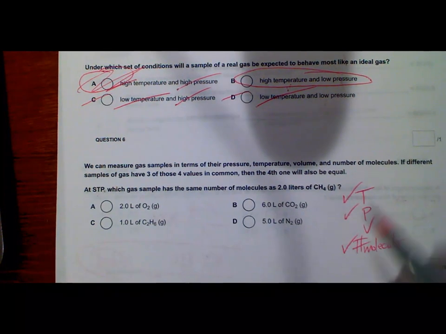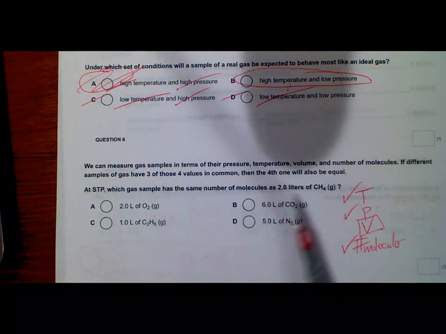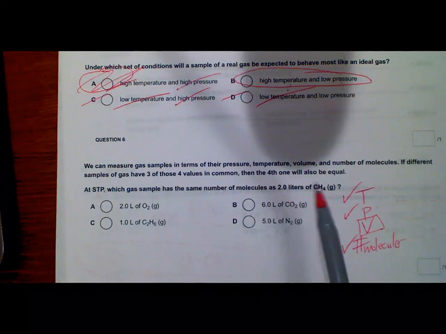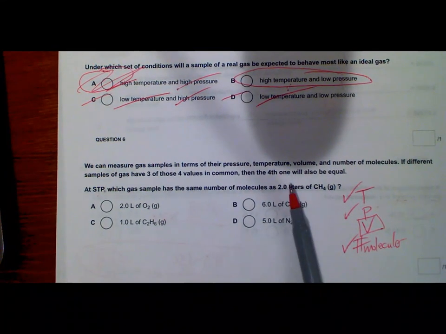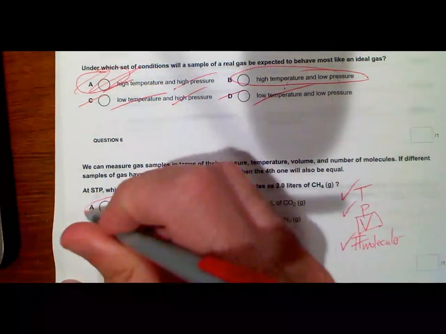If these 3 are going to be the same, we're going to accomplish that by having volume also be the same. So we have to have the same volume between 2 samples of gas. It says 2 liters of CH4. That's the volume of one of the gases. That means the other gas also has to have the same exact volume. Just look for which one has the same volume. And right here, it's 2 liters of oxygen gas.